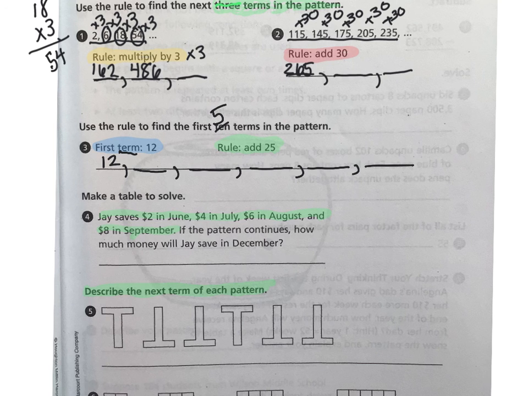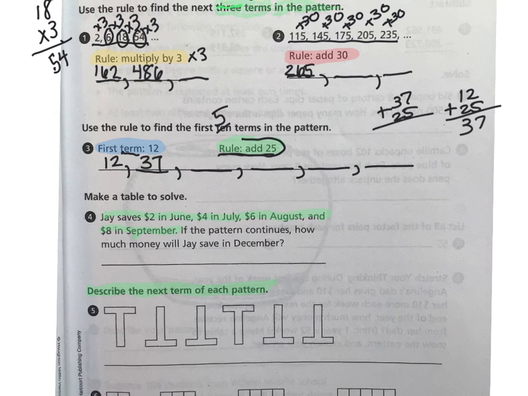And we know that our rule is add 25 every time. So what's my first problem going to be? 12 plus 25. Got lots of white space over here to do my work. 5 plus 2, 7. 2 plus 1 is 3. Next number is 37. Okay, then I need to take that 37 and every single time I'm adding 25. Find some more white space. 37 plus 25 again. Okay, so you're going to keep adding 25 until you get to the end. You guys can finish that up. Let's look at number 4.